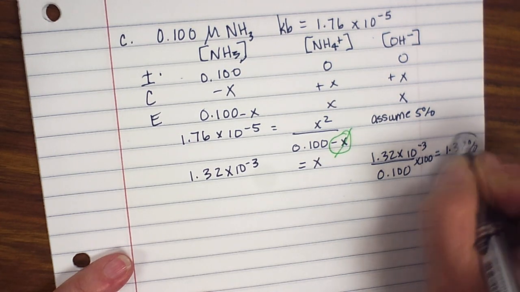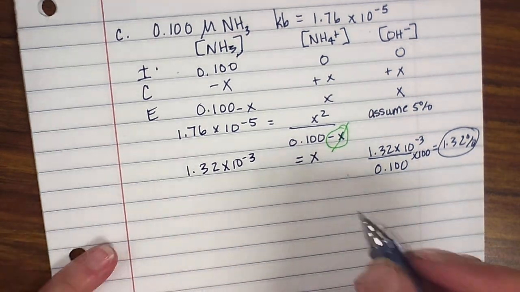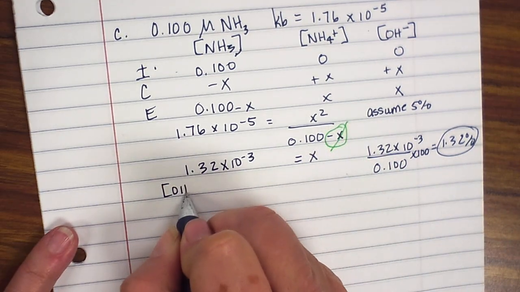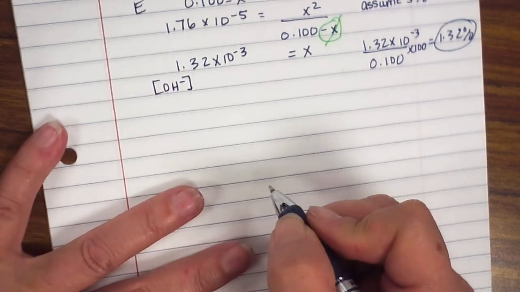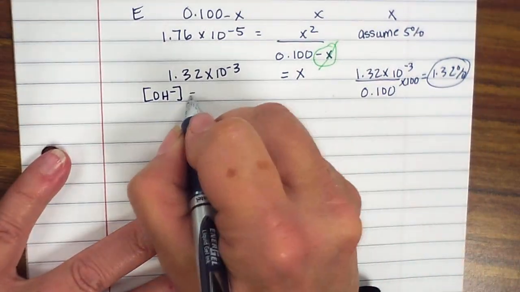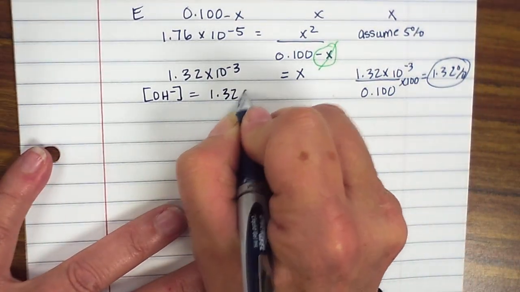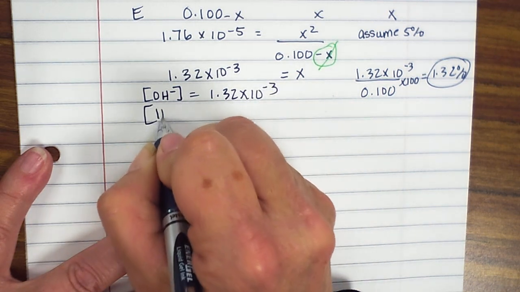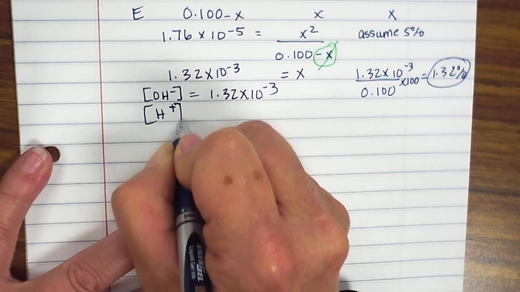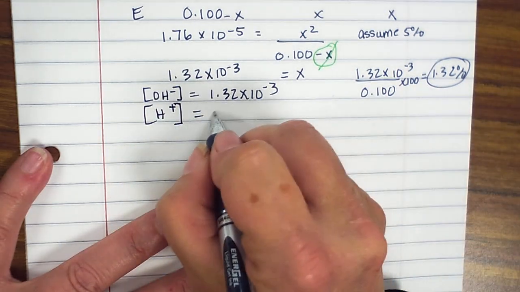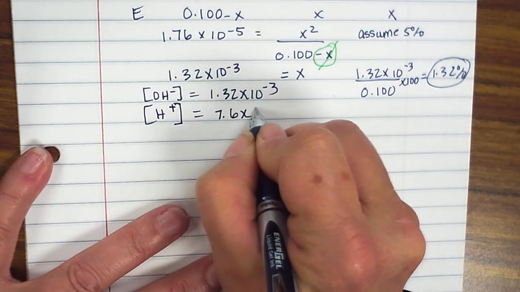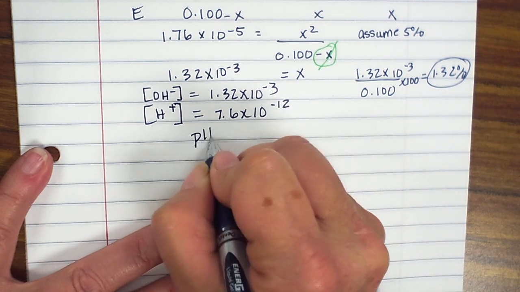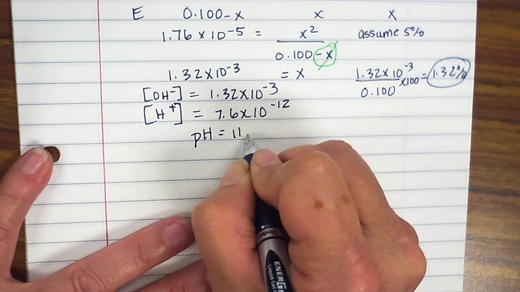And as it turns out, it is good. So now my X represents my OH minus, and my H plus is going to be 7.6 times 10 to the minus 12th, and my pH is going to be 11 point.